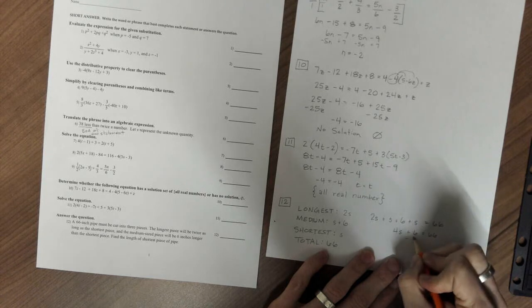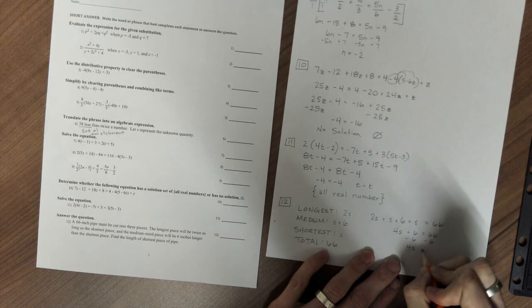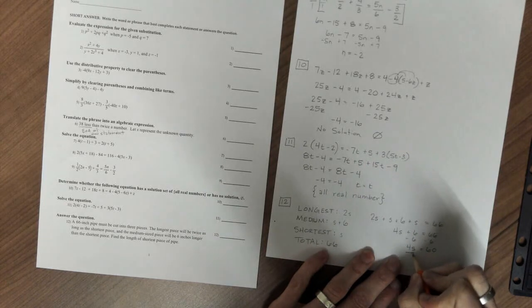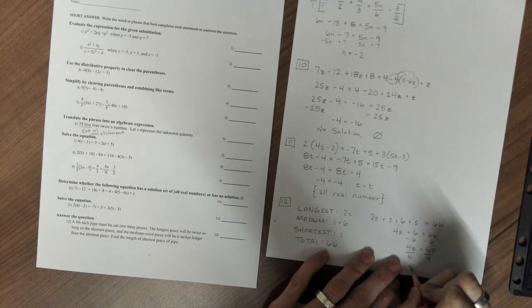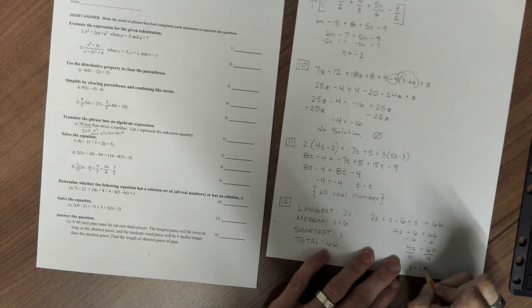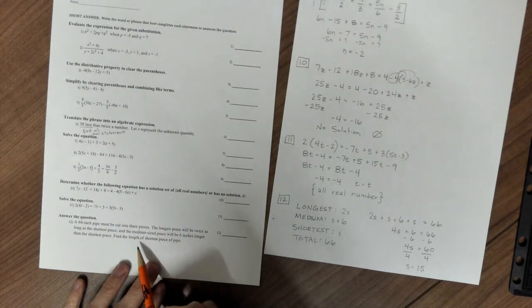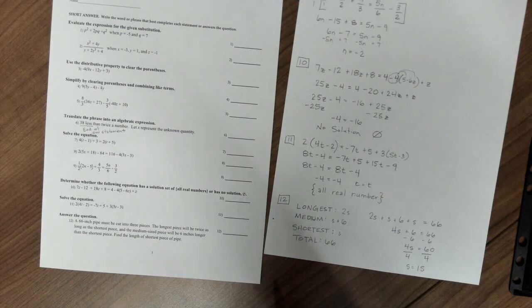So we're going to minus our 6, so we get 4S equals 60 now. And then we can divide it by 4 on each side, and we find out that S equals 15. So that's our shortest piece. And it does say just to find the length of the shortest piece. So it all just kind of worked out for it to be 15.